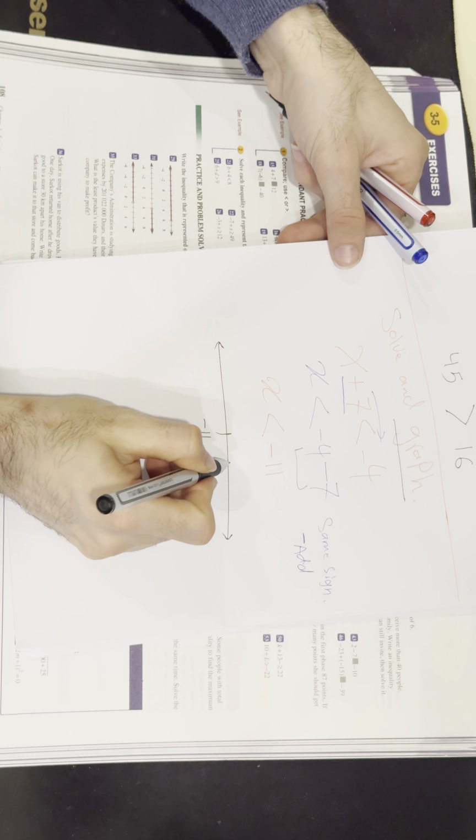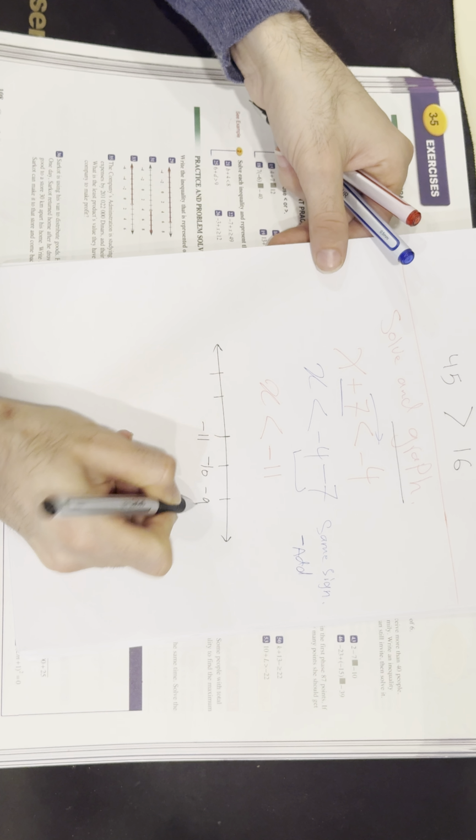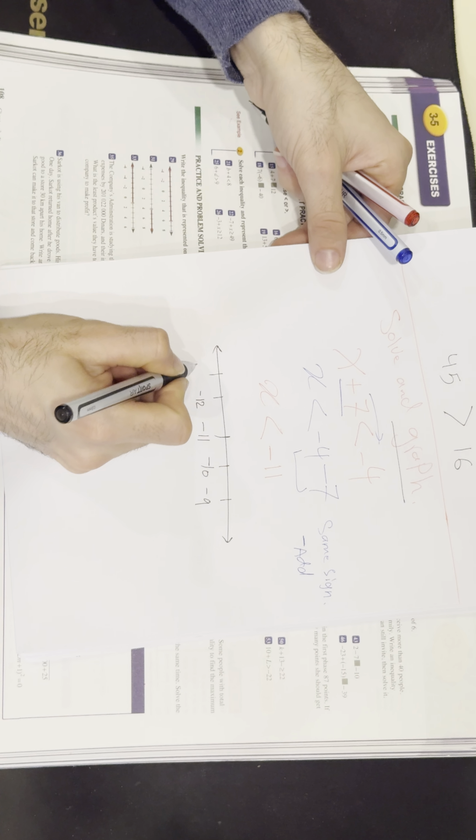When something is closer to 0 in negatives, it means it's bigger. So that means on the bigger side, it will be negative 10, negative 9, and this side will be negative 12, negative 13. Then I'm going to circle the number that we have here. What is it? Negative 11. So I'm going to circle negative 11.